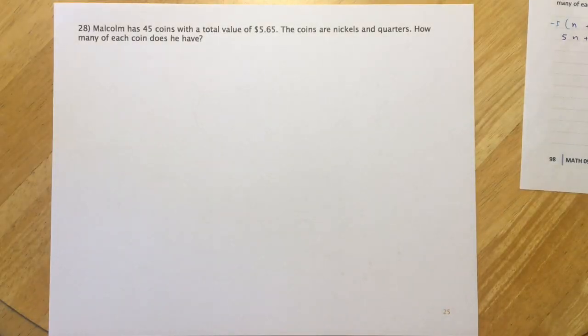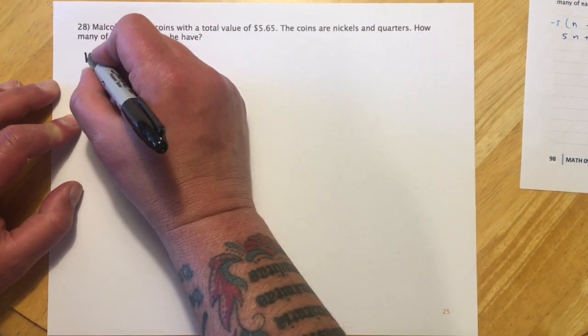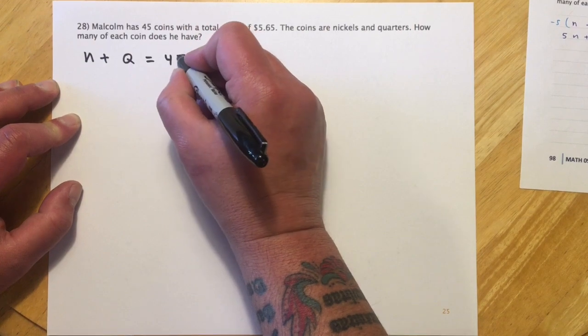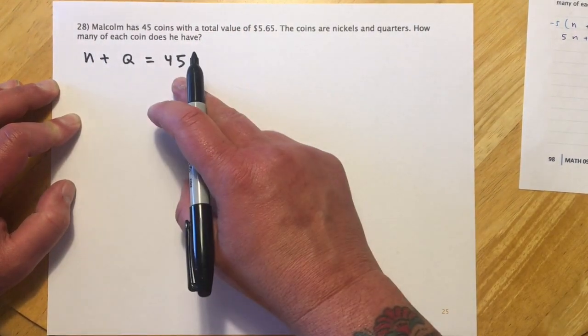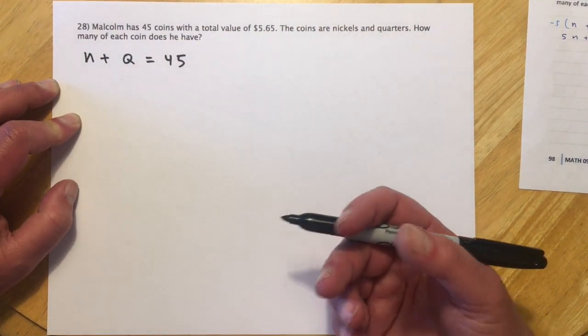Okay, so this next one goes, Malcolm has 45 coins with a total value of $5.65. The coins are nickels and quarters. How many of each kind of coin does he have? Okay, so he's got 45 coins, so that's going to be nickels plus quarters equals 45. And so for all these ones that are remaining, we're going to have this easy equation that's thing plus thing makes the total things. And then there's going to be a scaled equation.